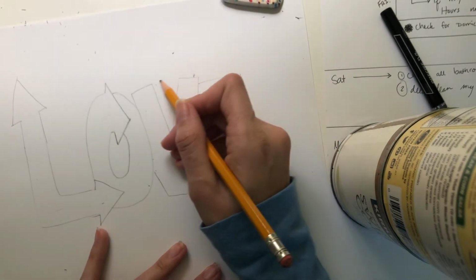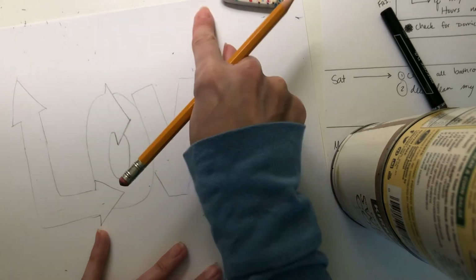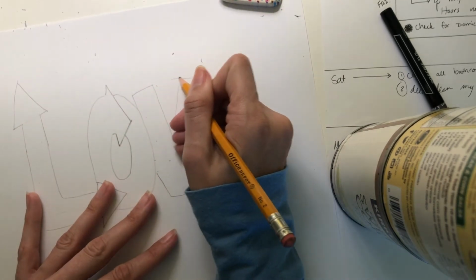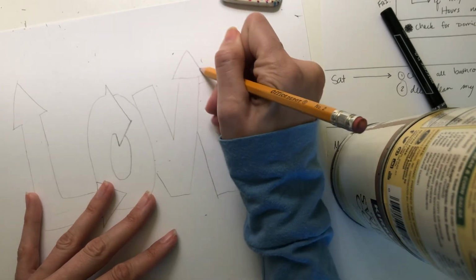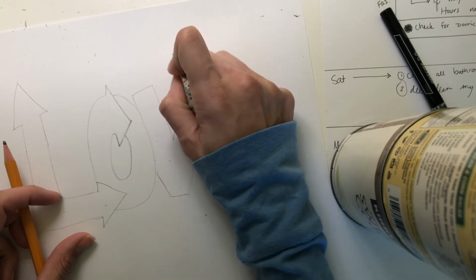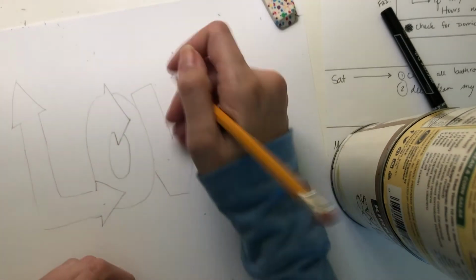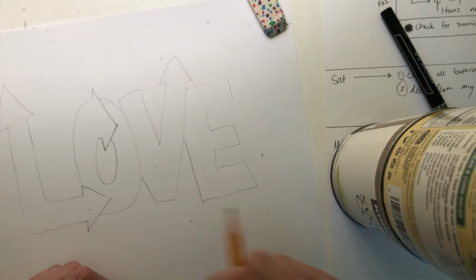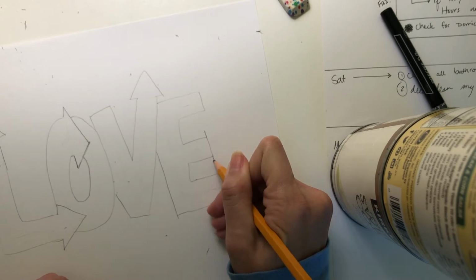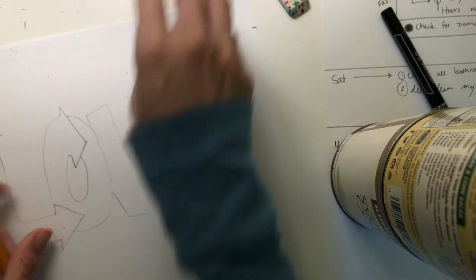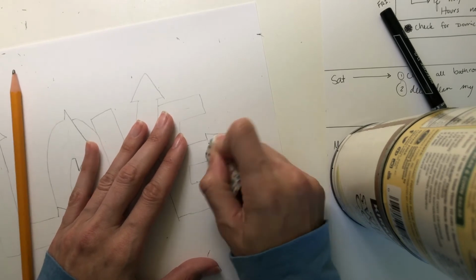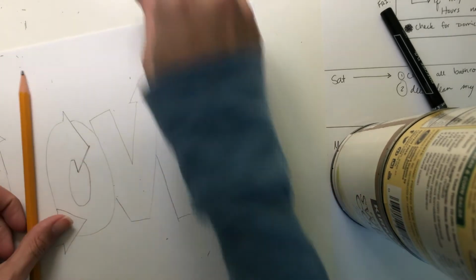Let's add one to the V. I think this time I'm only gonna add one. That way the whole thing looks like it's one arrow going in one direction. I'm not gonna add it to both sides. And on the E, I'm also only gonna do one arrow. You don't have to put your arrows on the same parts of the letters. It could be on any part of this E. It could be on all three parts of the E. It's really up to you.